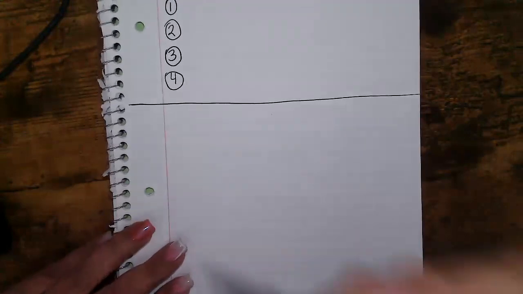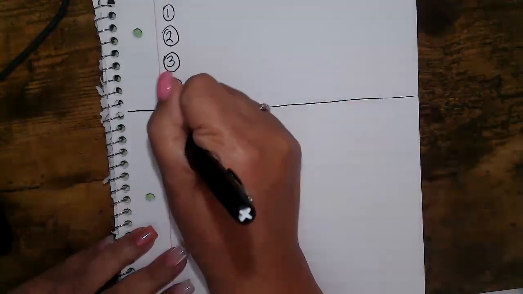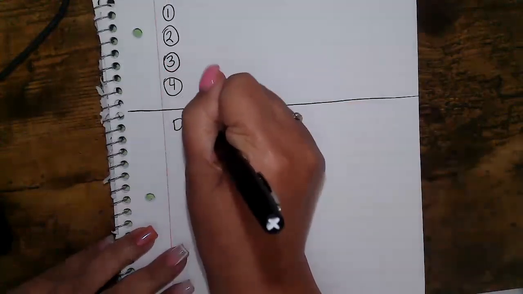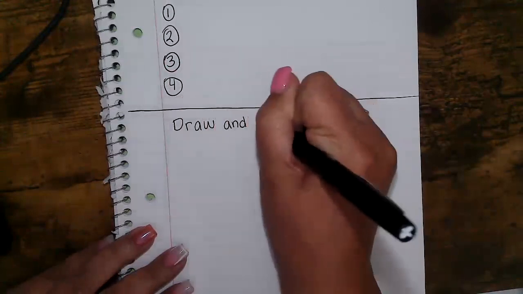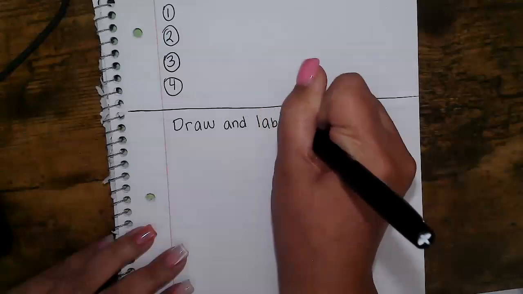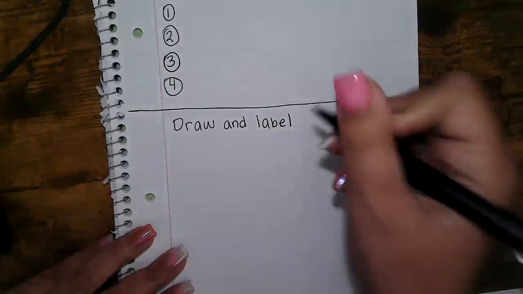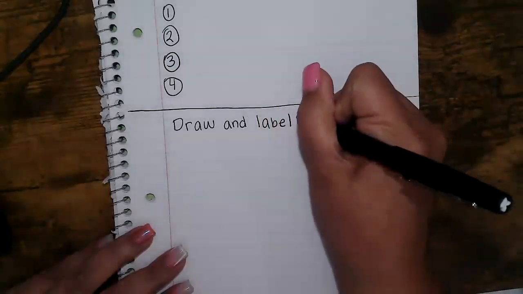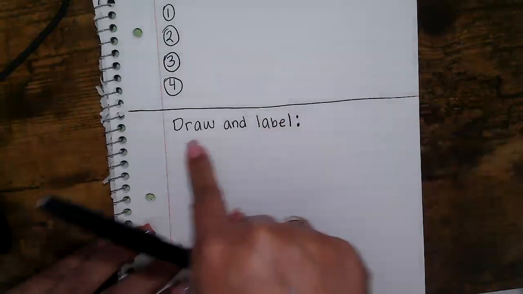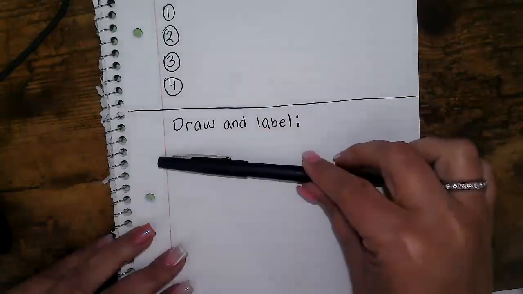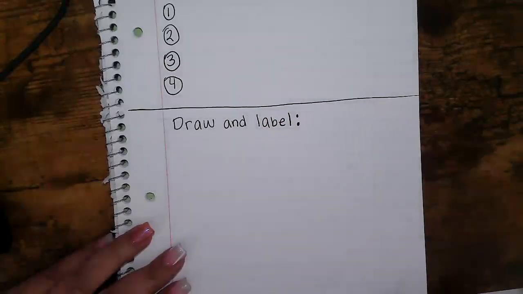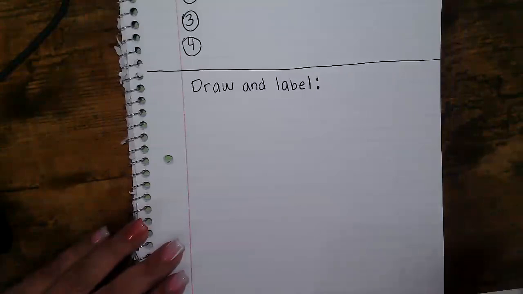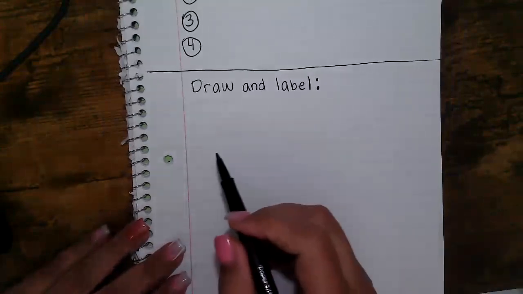And here I'm going to write draw and label. Label is a fancy word for write. I want you to copy this. Draw and label. Go. Excellent. And I want you to draw and label the following six words.